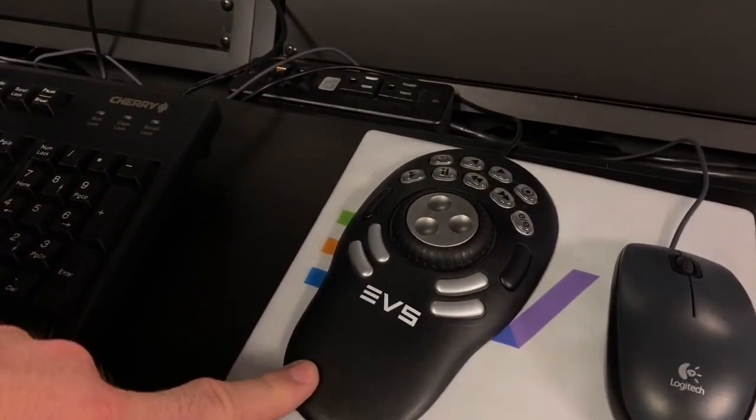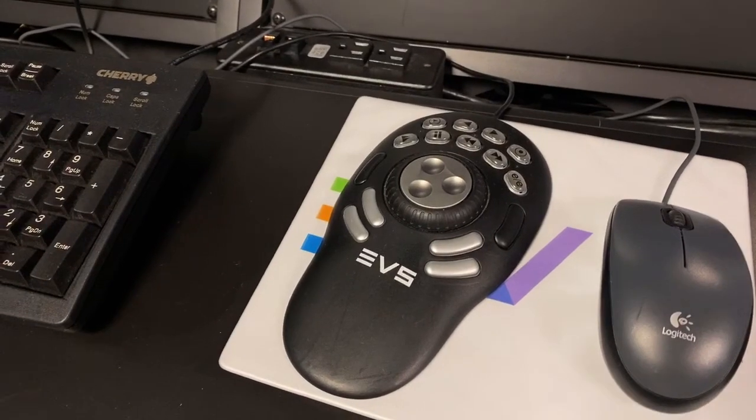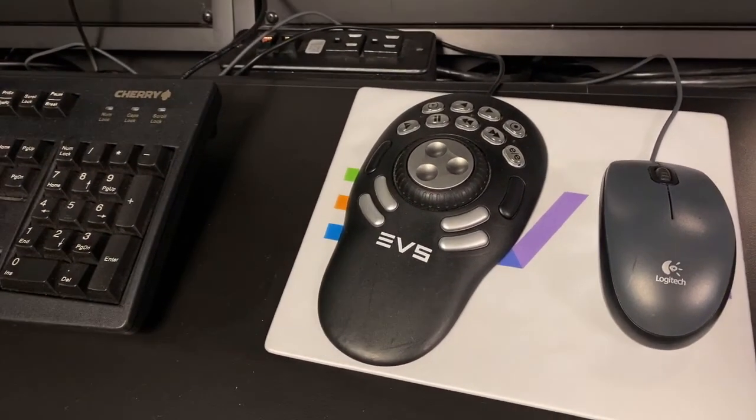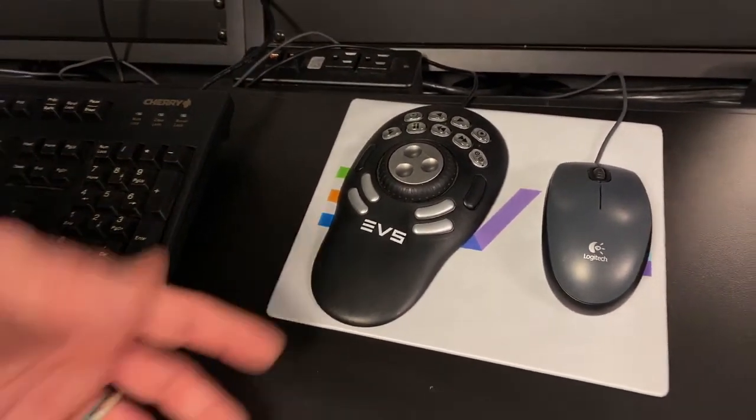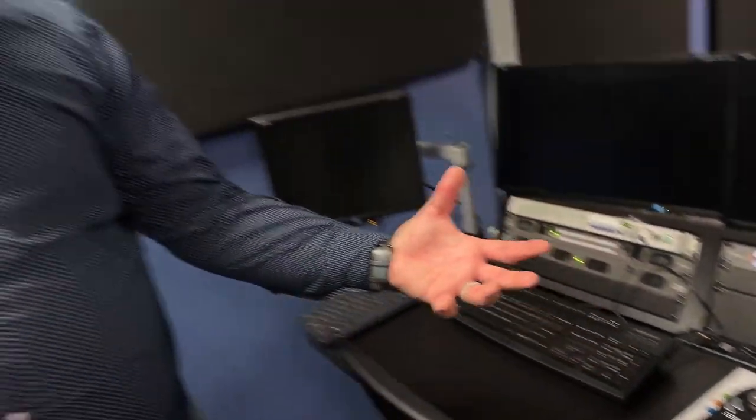Now this is a low-level controller for an EVS. In more professional sports and stuff like that, they have far bigger units that allow for slow motion replay, capturing clips in and out, stuff like that. That's what you do: you capture a clip in, capture a clip out, and then you can replay that clip instantaneously.